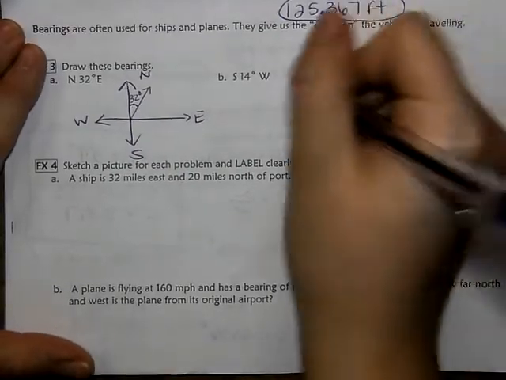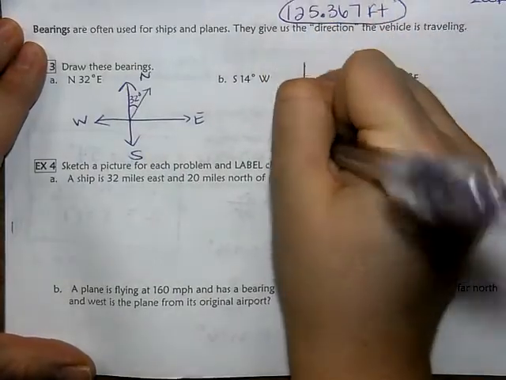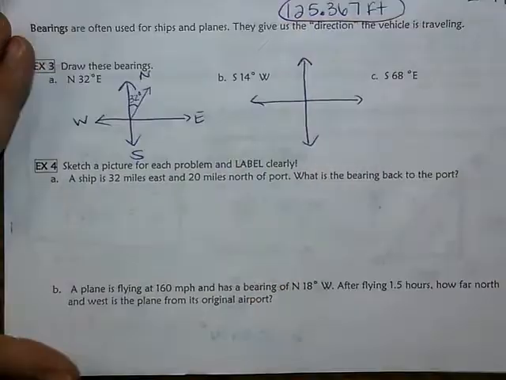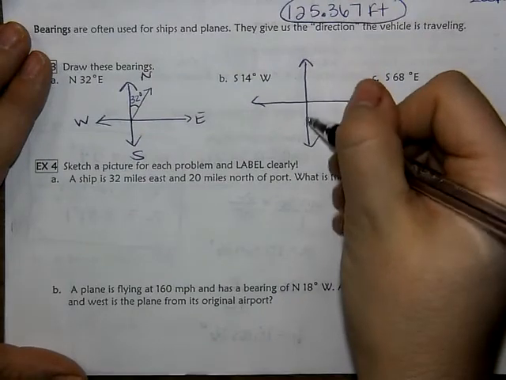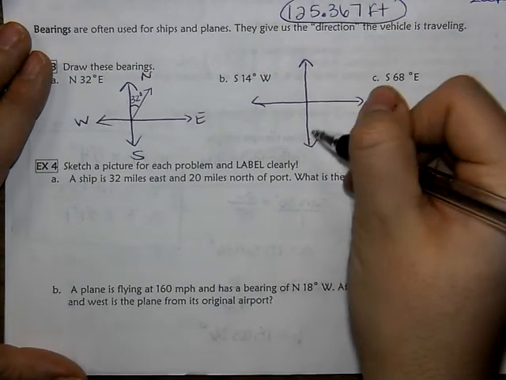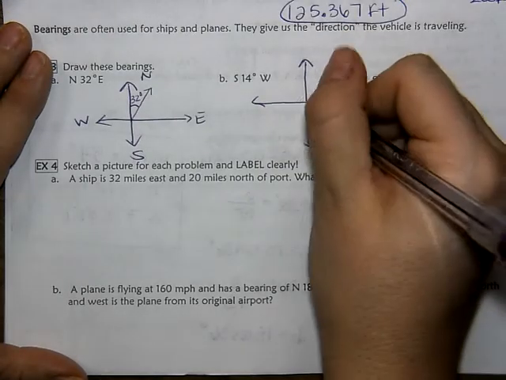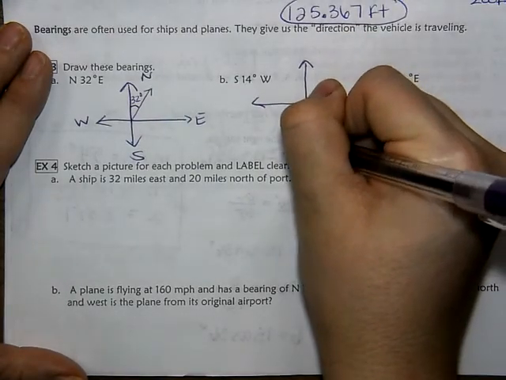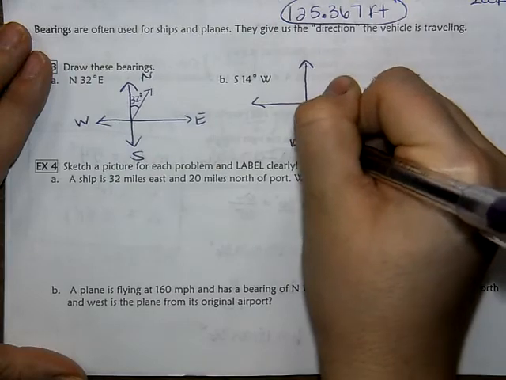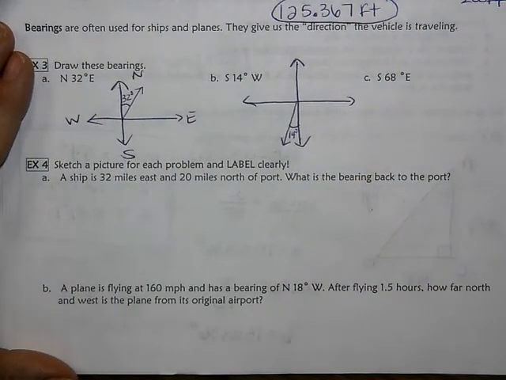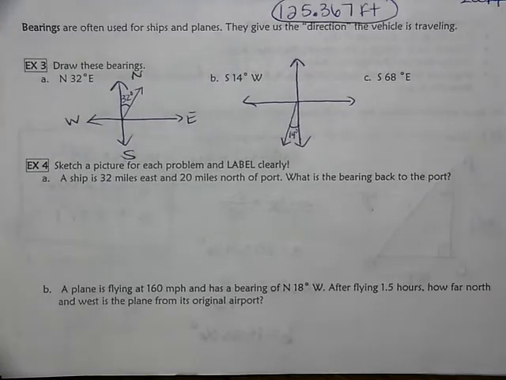Okay, so let's try B. So now we're going south, 14 degrees west, so you just read it in order, okay? So I'm going south, so I go down first, and then 14 degrees to the west. Am I going left or right? Left, and then I just imagine 14 degrees. So this is my 14 degree angle. Okay? You try C.